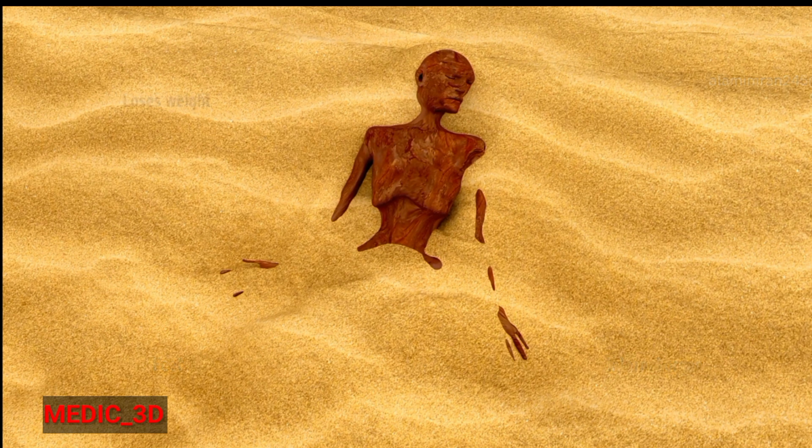The entire body loses weight, becomes thin, stiff, brittle, and odorless. The mummified tissues are dry, leathery, and brown in color. Time required for mummification varies between 3 to 12 months or longer.